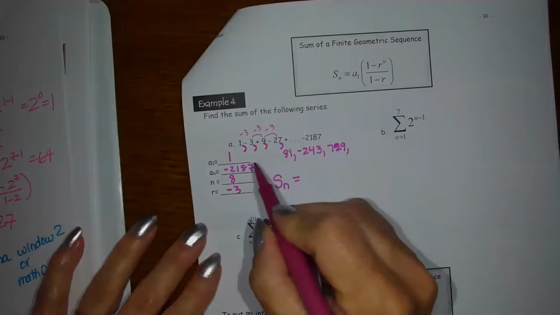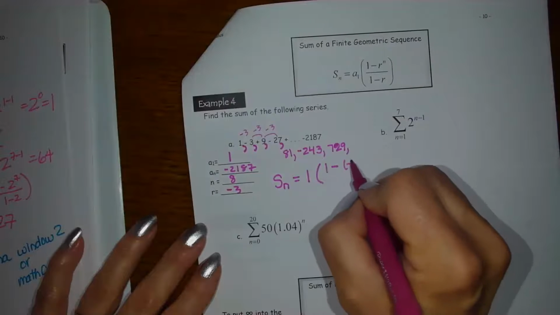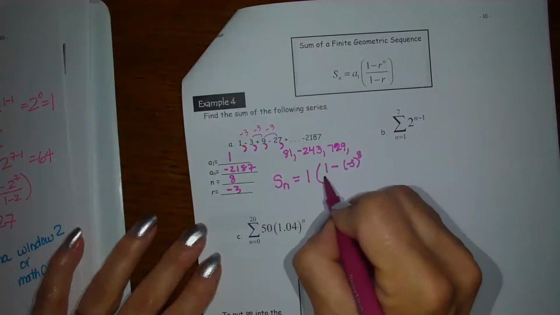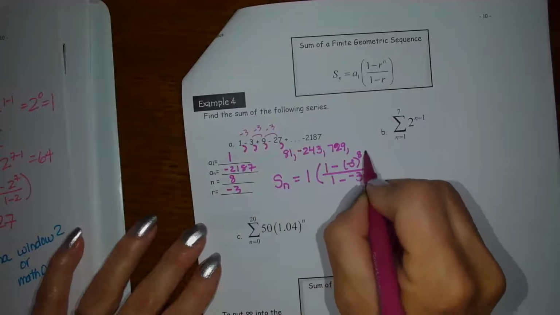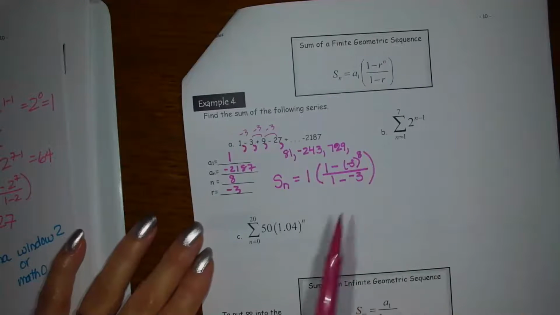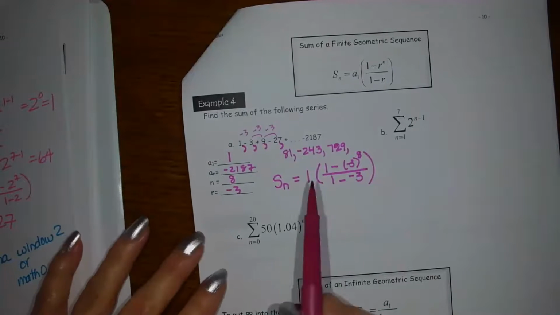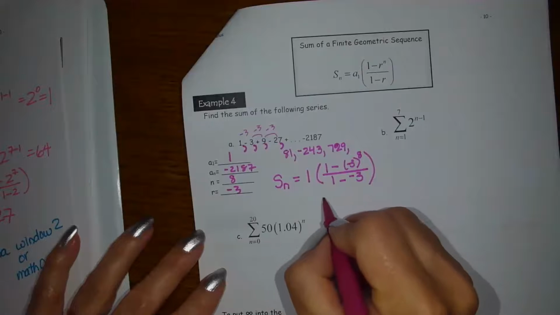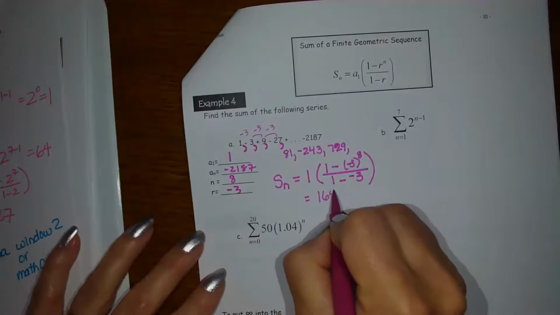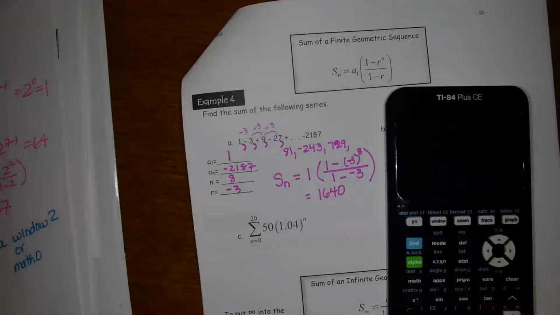So Sn equals what? A1 times 1 minus R to the N all over 1 minus R. Now, if I were doing this rather than typing 1 minus -3 into my calculator, I would just put a 4 on the bottom. I would rather simplify it, but this is just a matter of punching that into your calculator. So everybody punch it in and make sure that you can get 1640, right?